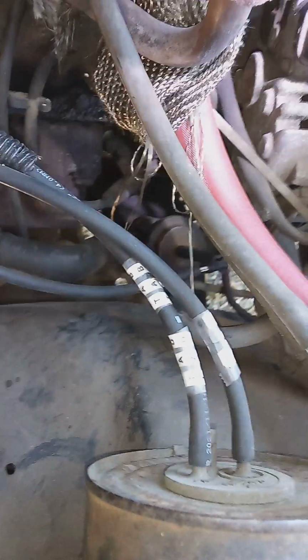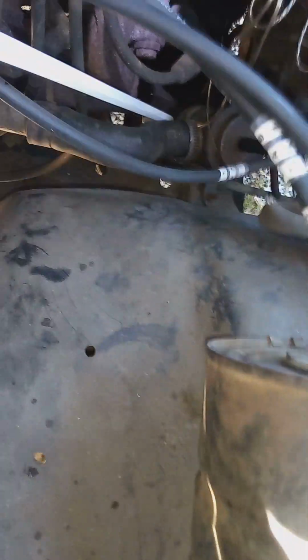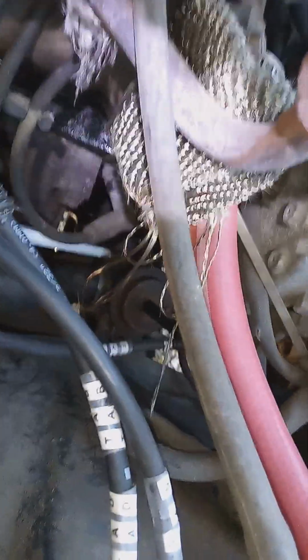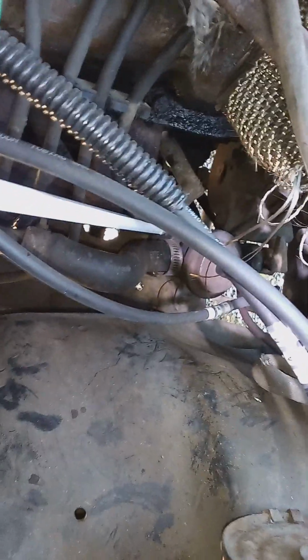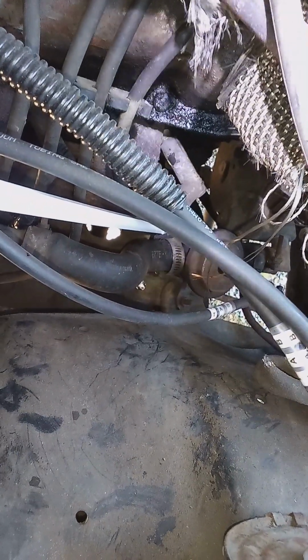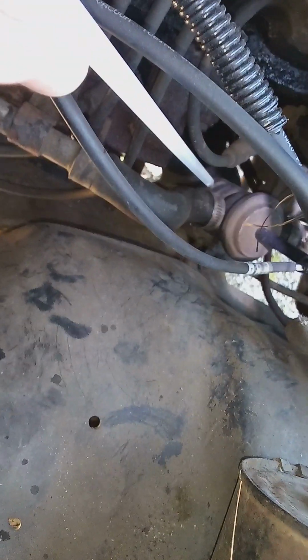The exhaust actually comes right out the bottom of this valve. Hopefully you can see that. It's hard to get my headlamp and the camera all in the right place. Right there.